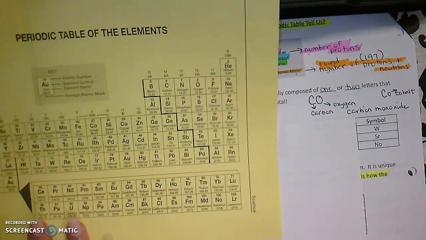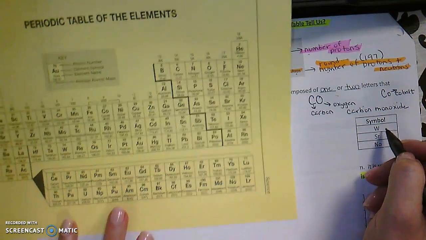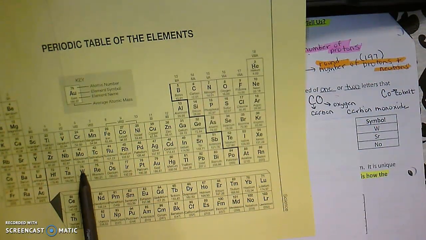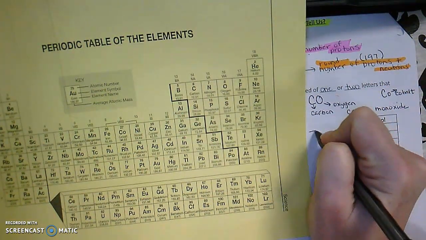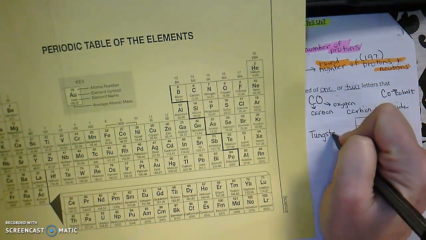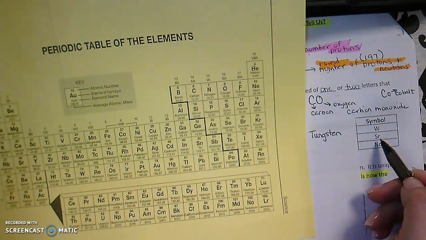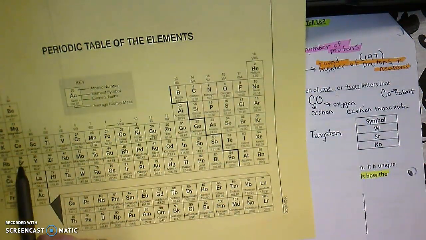All right, so our next one, we have the symbol W. This one's one of my favorites. W is a really cool element on the periodic table. It's number 74, and it is tungsten. Make sure you spell it correctly. All right, next we have strontium, Sr, number 38, Sr. It's in column 2. Make sure that you spell it correctly.